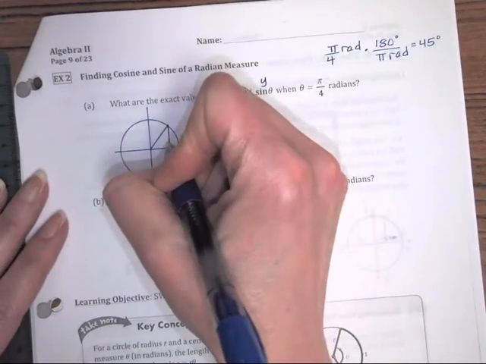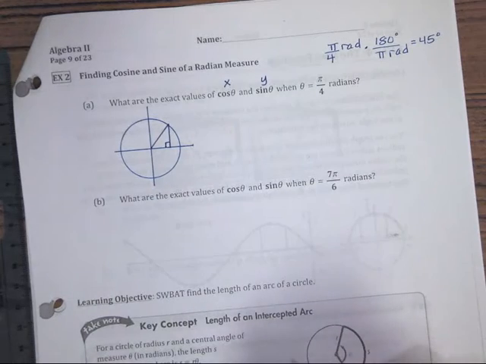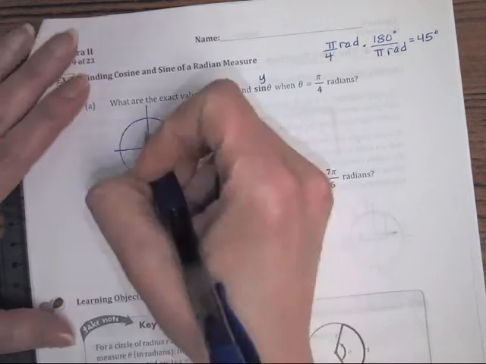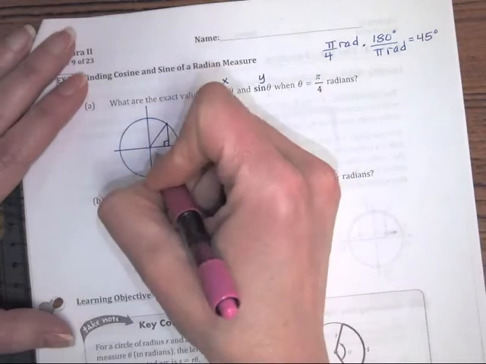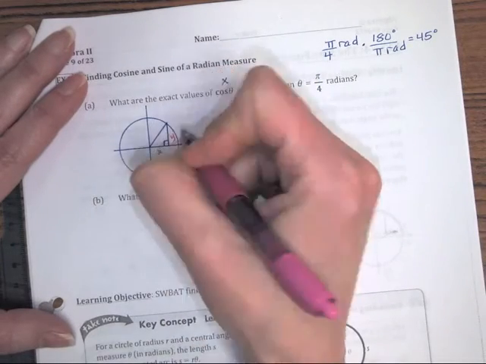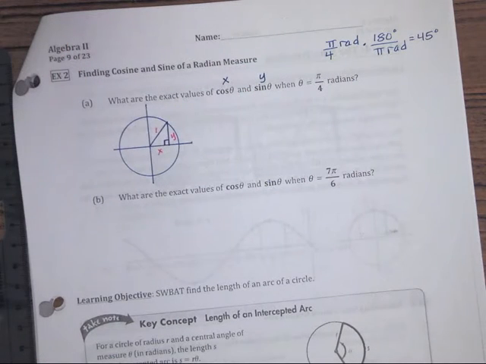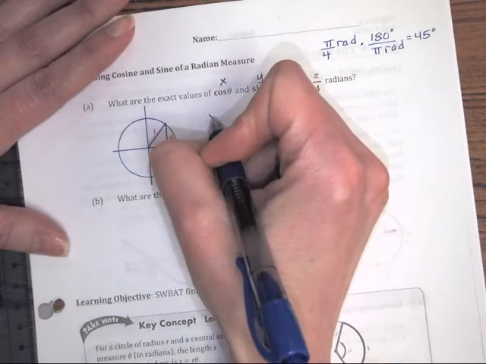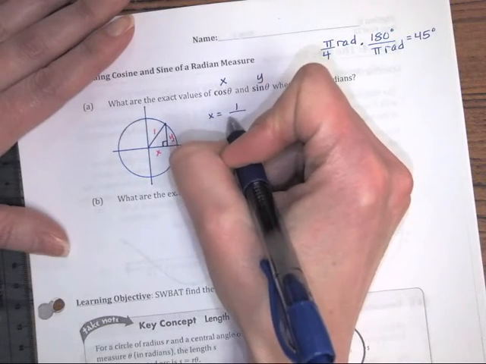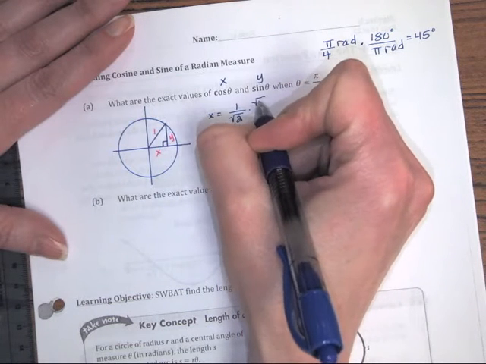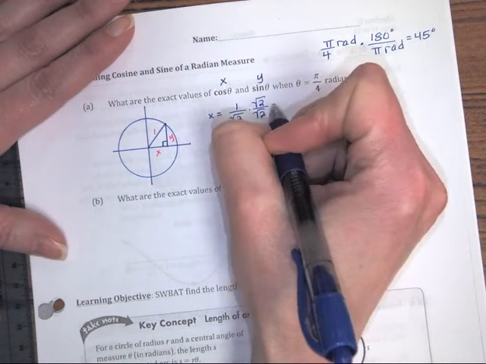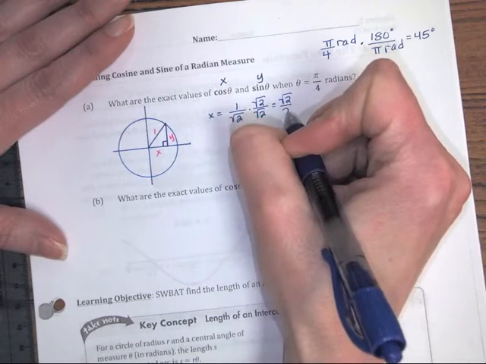And what kind of triangle is this? 45, 45, 90 triangle. And remember, we label this is our X value, this is our Y value, and in our unit circle, this is 1. So do you remember, how do we get our X value if we know the hypotenuse is 1? Divide by the square root of 2. So X is going to be 1 divided by the square root of 2. We need to rationalize the denominator, and this gives us the square root of 2 over 2.